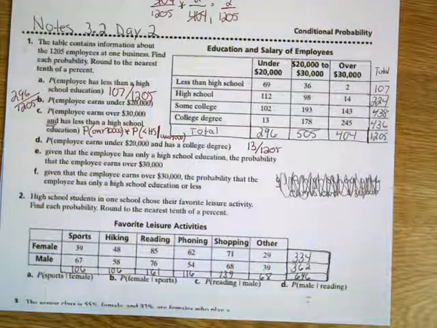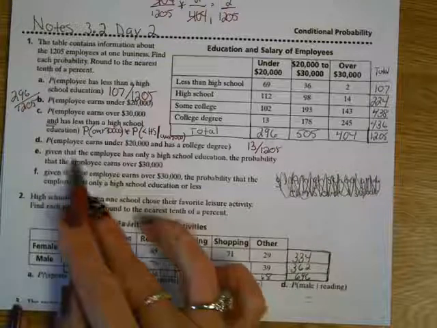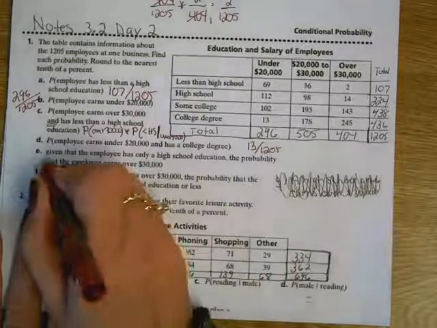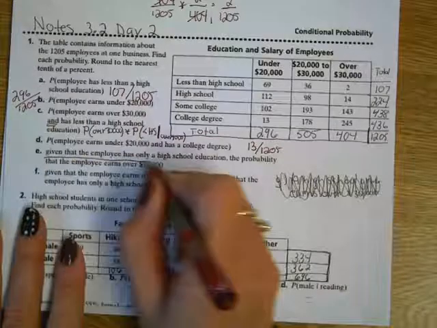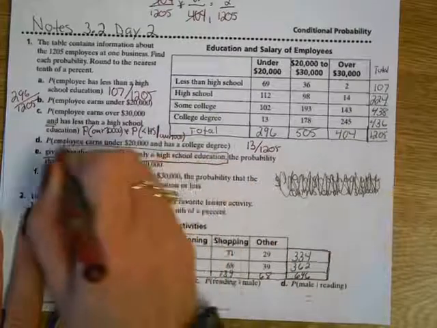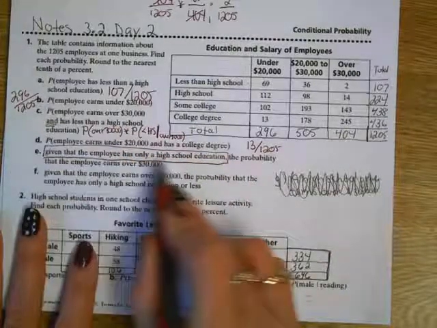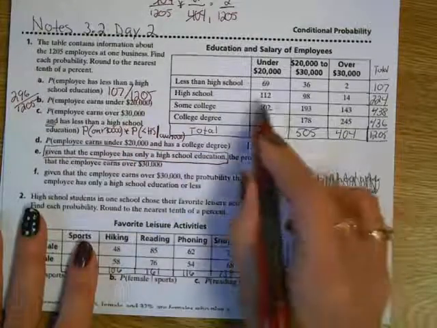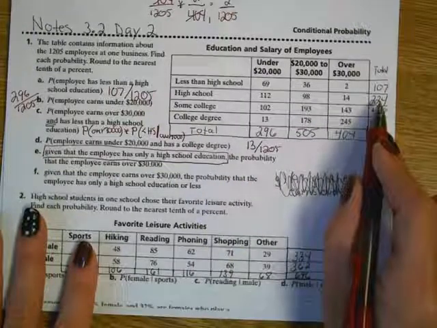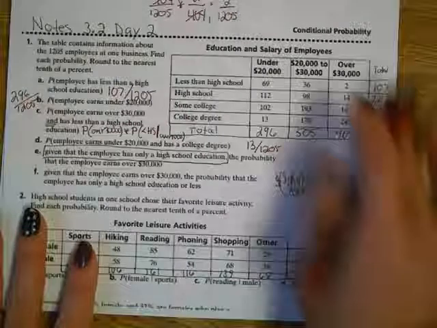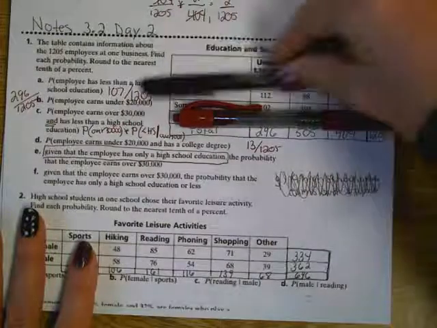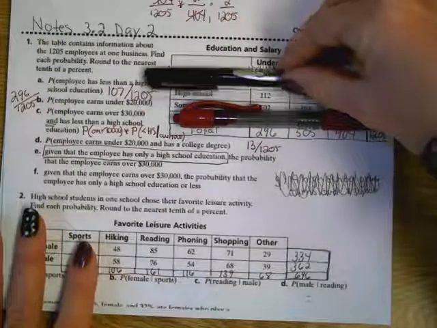Okay. Now E. Given that the employee has only a high school education, that means I'm only looking at this group of people. We are limiting the sample space. So I'm going to find where the high school education's at. That's this row here. So I'm only going to use those numbers across there. So my sample space is 224. I'm not going to look at any other rows in this table. Cover them all up, so you can't grab the wrong numbers.